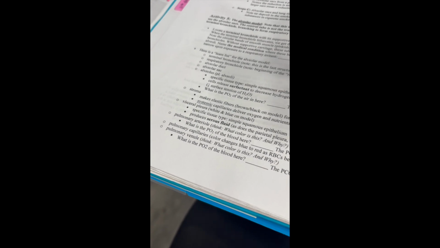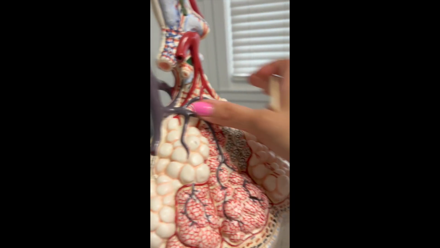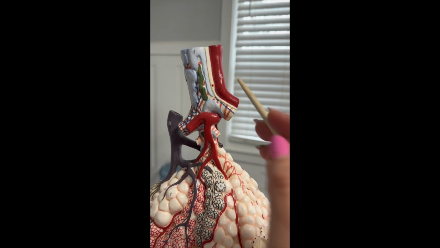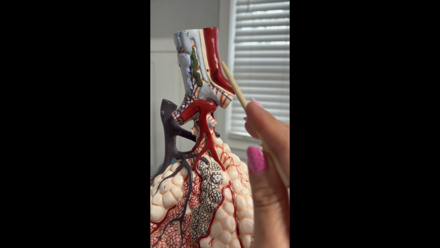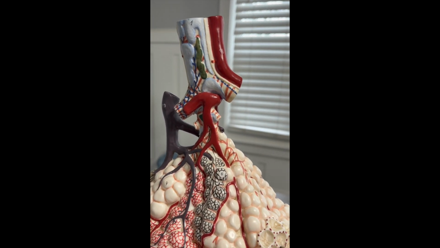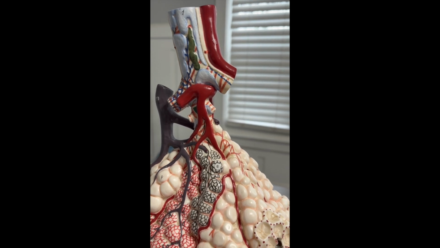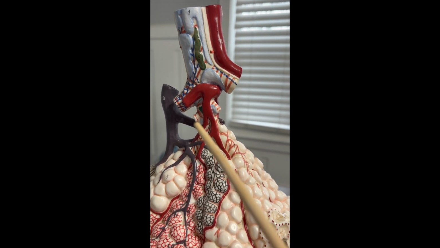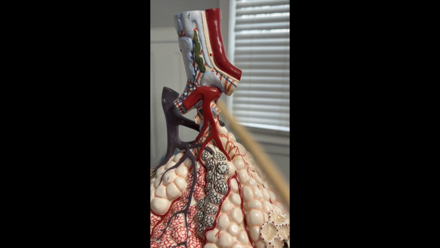Pulmonary venules will eventually become the pulmonary veins, which are taking the now oxygenated blood back to the heart. And so it should be red because it is oxygenated. So this right here would be a pulmonary venule, which will eventually form the pulmonary veins to return this now oxygenated blood back to the heart. And so the PO2 should be 100, while the PCO2 should be 40. And I believe that is all for activity 5.